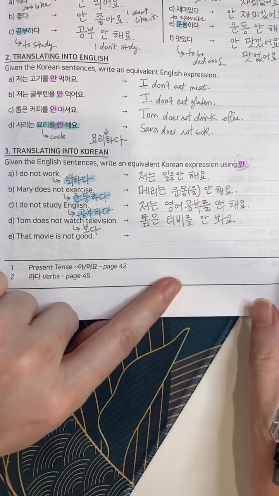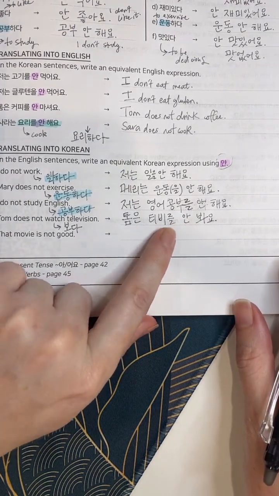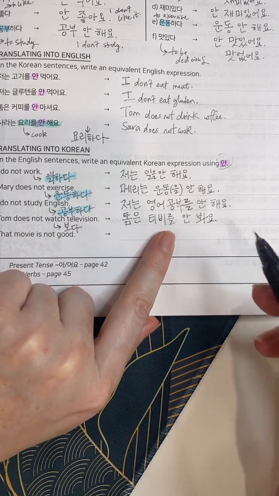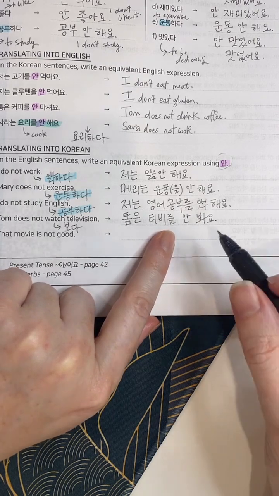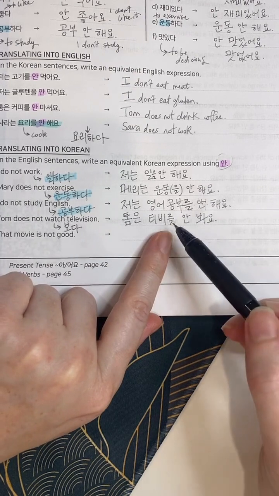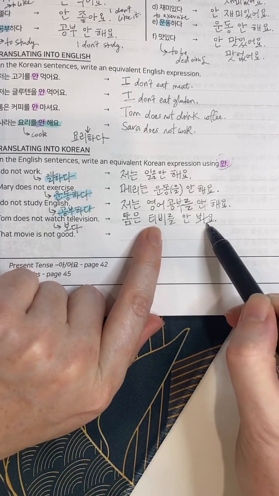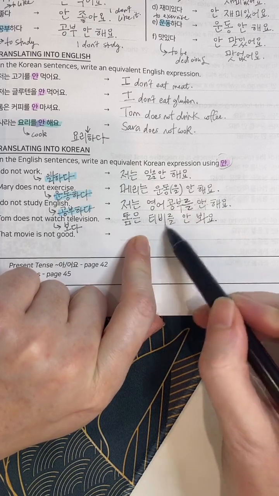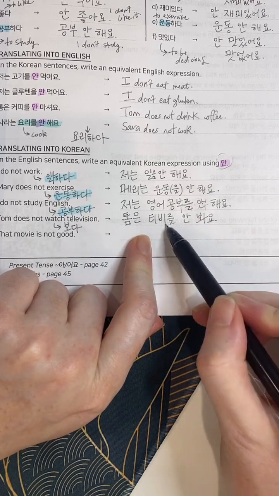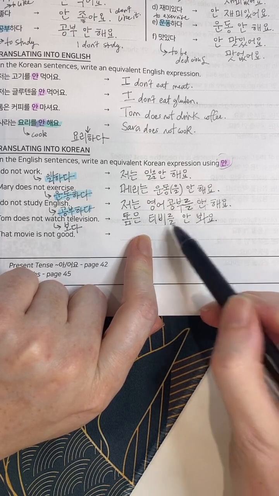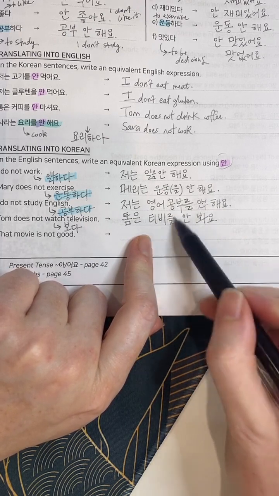What is 를? 를 is the object particle. The object, Tom is sad, yes. The object particle connects this noun to the verb. All it does is show that TV is the thing, the object of the watching. It is the thing being watched. Tom watches TV.